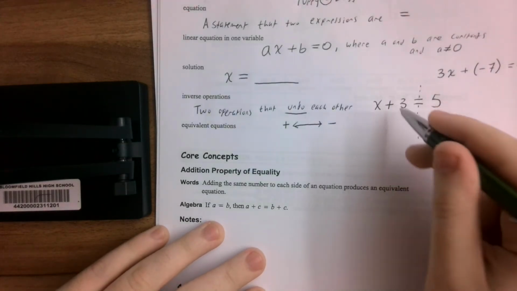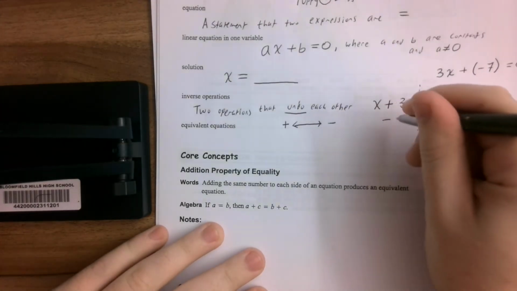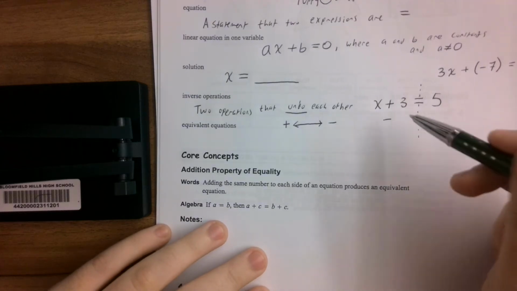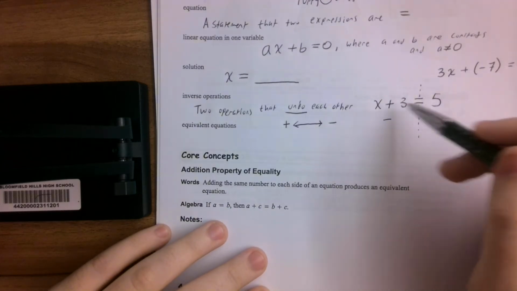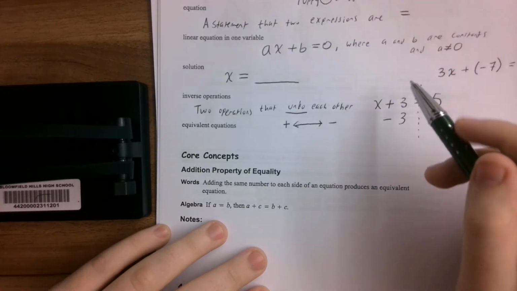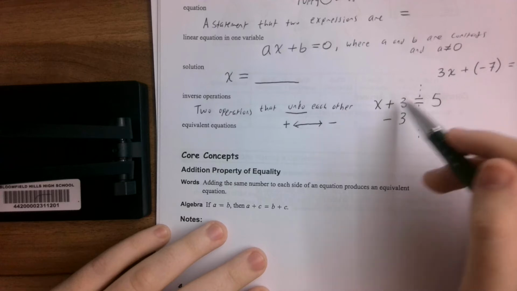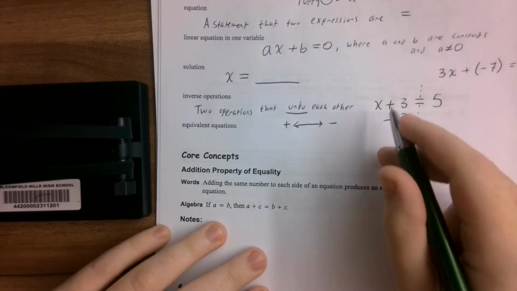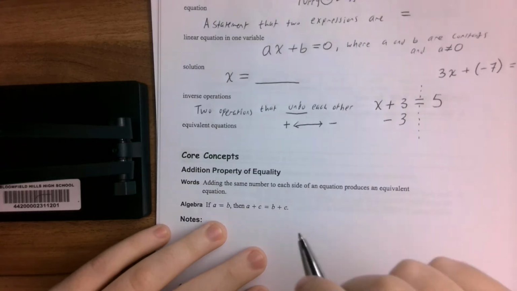So in this case, we have plus 3. To undo it, we would have to do some kind of subtraction. Specifically, if we wanted to get rid of plus 3, we would have to do minus 3. It's always the inverse of whatever number is after your operation, even if it's a negative number. So to get rid of plus 3, we subtract 3.